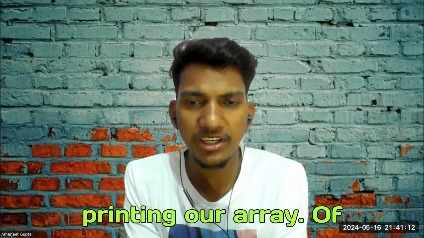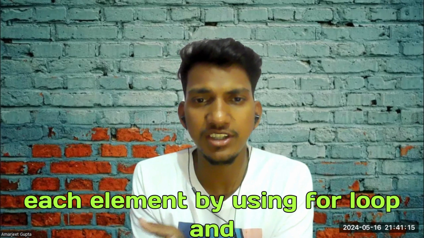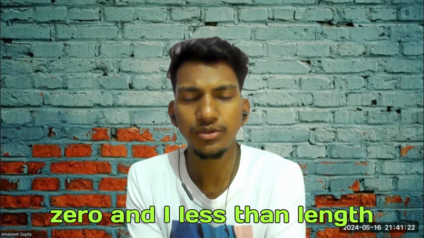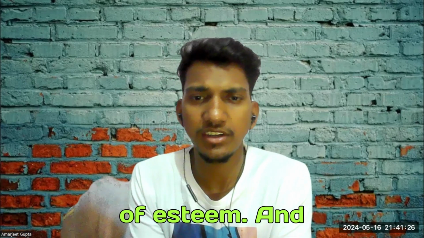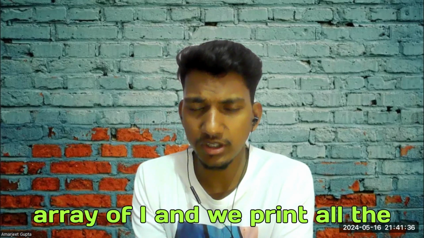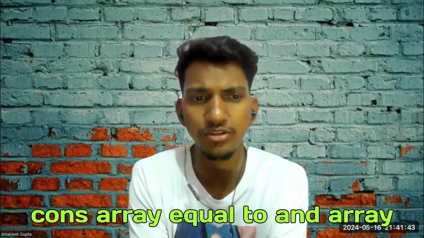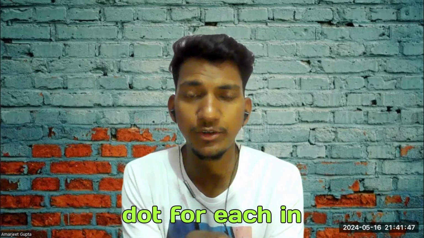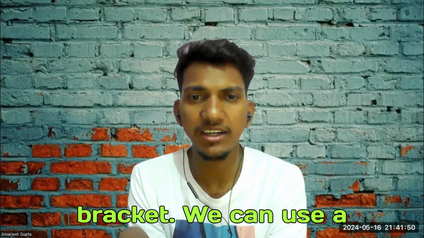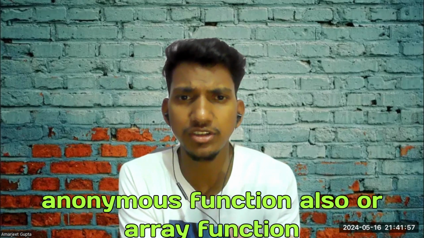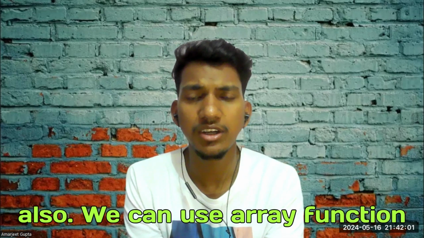Like we are printing each element of our array by using a for loop and while loop. For let i equal to 0, i less than the length of the array, and i plus plus. And we just use array of i and we print all the elements. And by using forEach, we just assign a value. We can say const array equal to array dot forEach. In brackets, we can use a function, an anonymous function or an arrow function also.